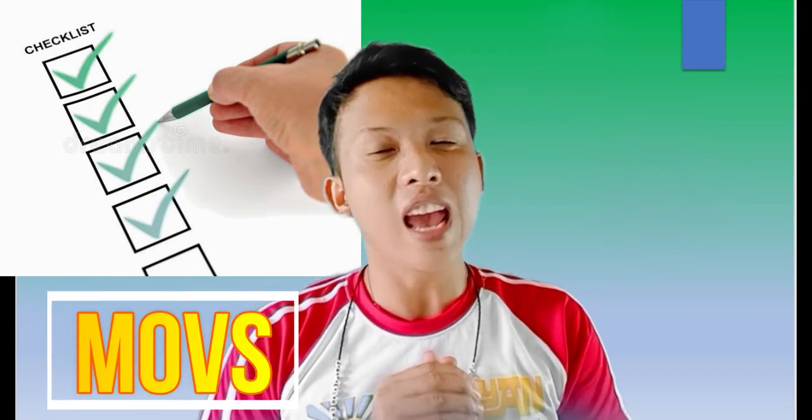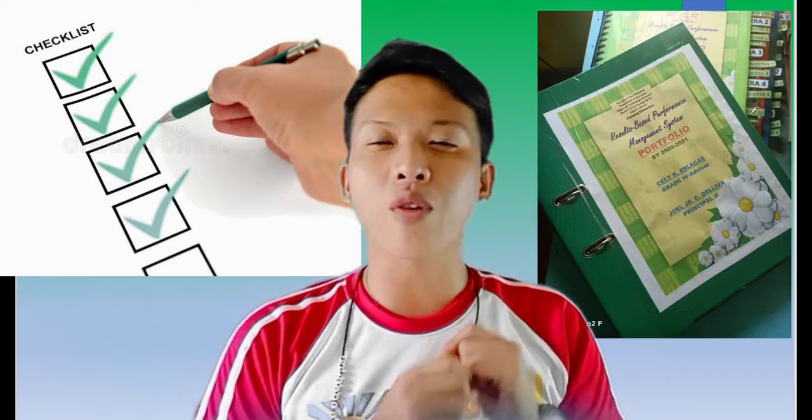It is the end of the school year and we are on the phase of rating the performance of the teachers using the IPCRF. But of course, in doing this, the teachers must submit the MOVs included in their portfolio for rating. Kaya, let me show you the steps on how to do it.